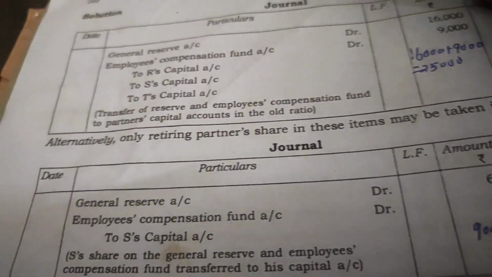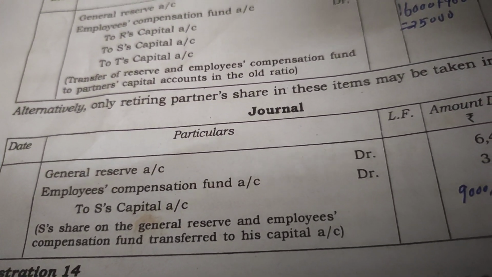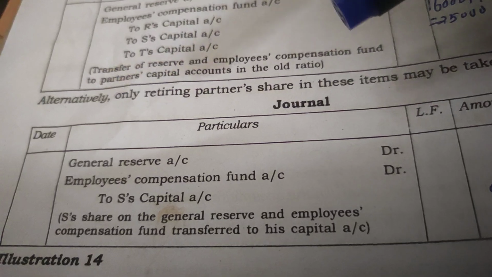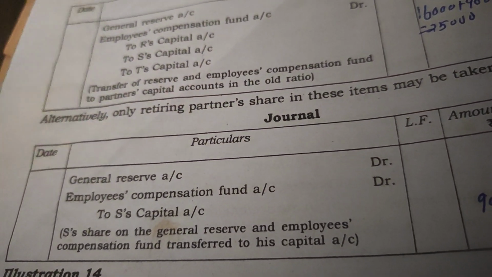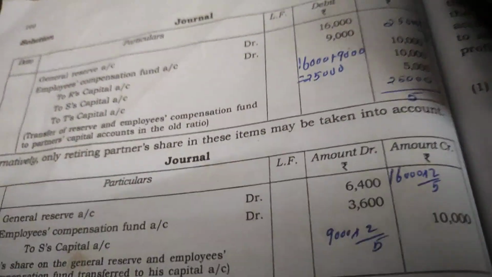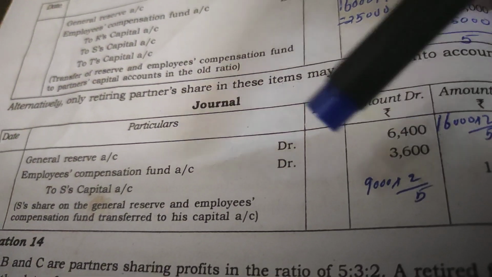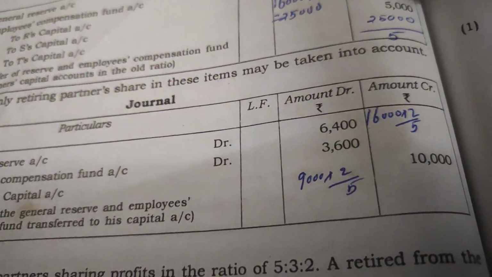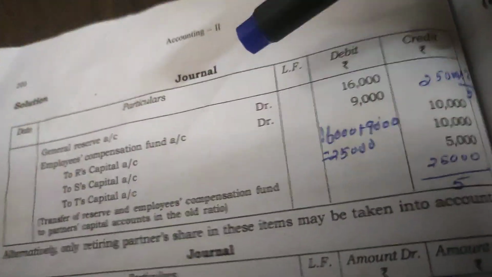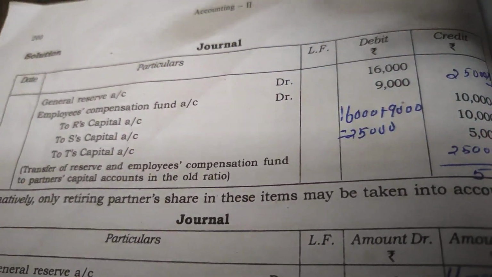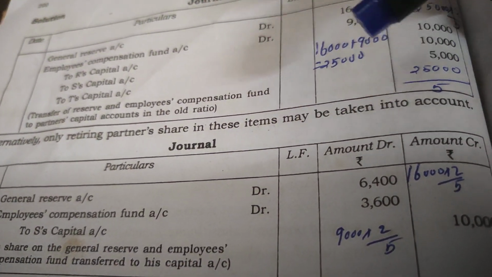Alternatively, only the retiring partner's share in those items is taken into account. So the journal entry will become general reserve account debtor, employees compensation fund account debtor to S capital account. The total share given to the S capital account is 10,000, and the general reserve total is 16,000, and S's share is 2 by 5.